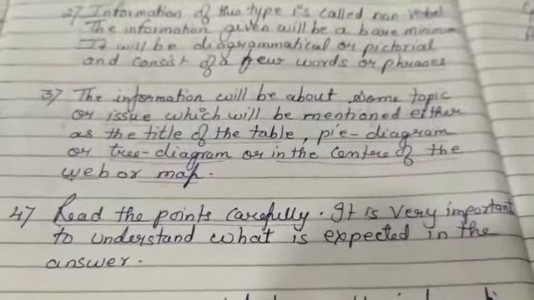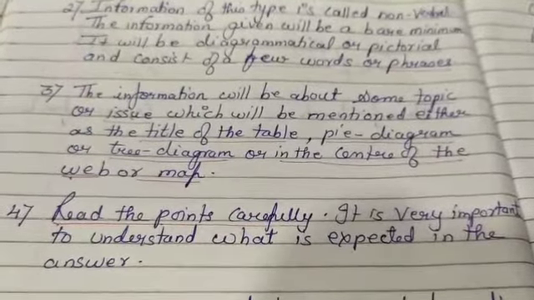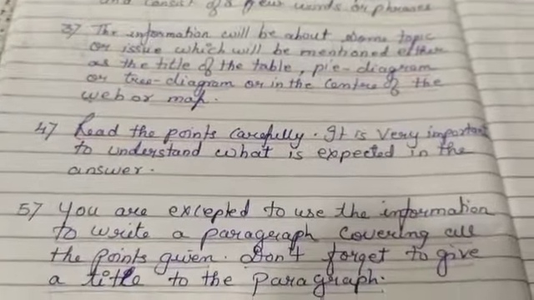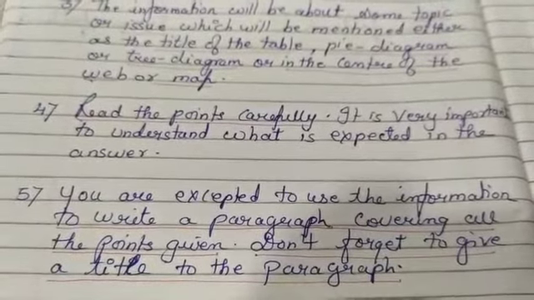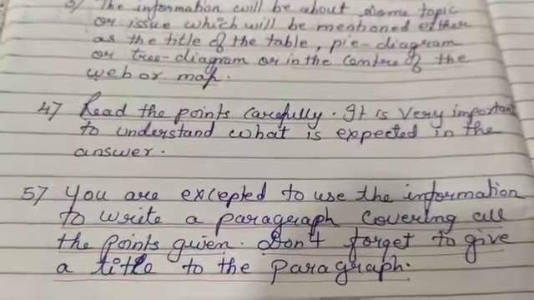Fourth one, read the points carefully. It is very important to understand what is expected in the answer. Read the points very carefully, students. Fifth one, you are expected to use the information to write a paragraph covering all the points given. Don't forget to give a title to the paragraph.